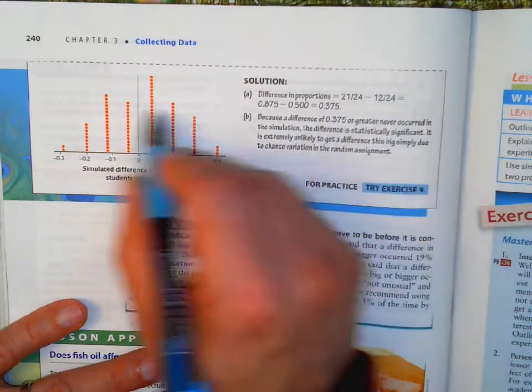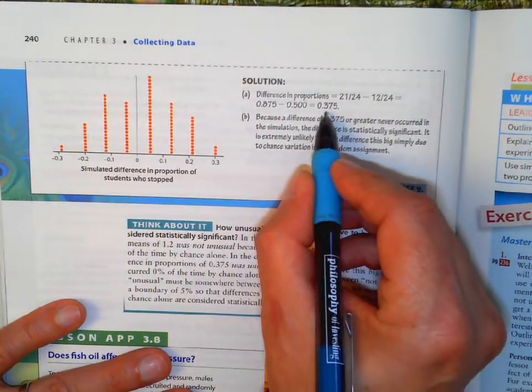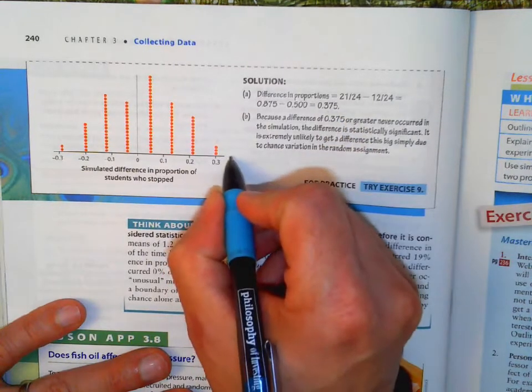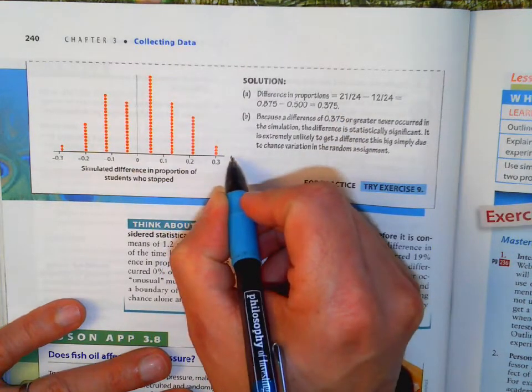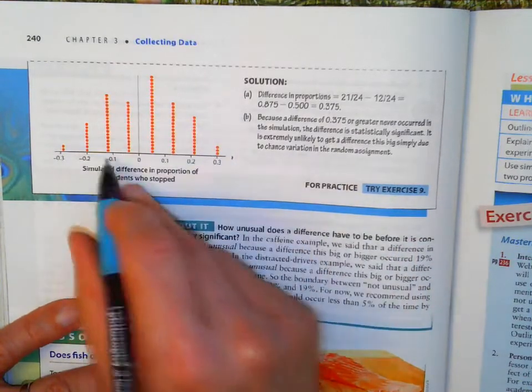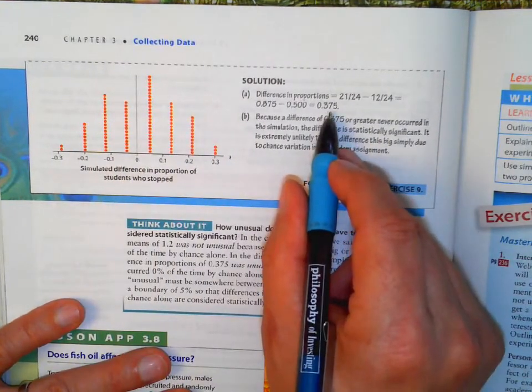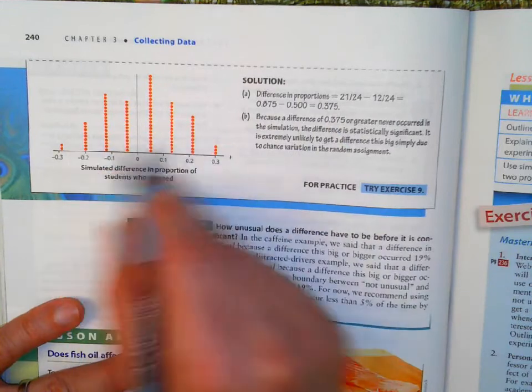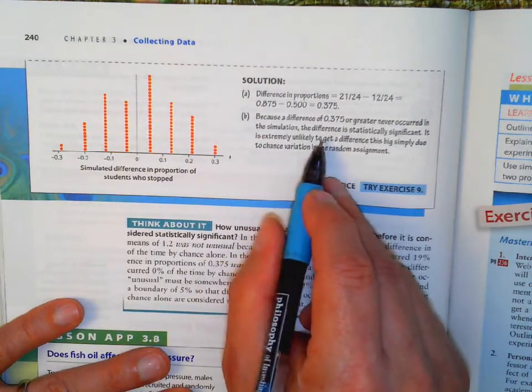Did we have any in our simulation that had a difference of 0.375? Okay, 0.375 would be out here. Just by chance, did we get any that gave us this result? No. Okay. A difference of 3.75 or greater never even occurred in the simulation, right? The difference is significant.